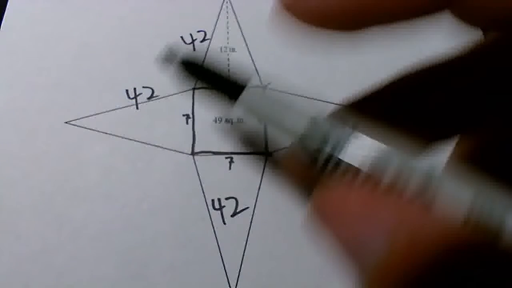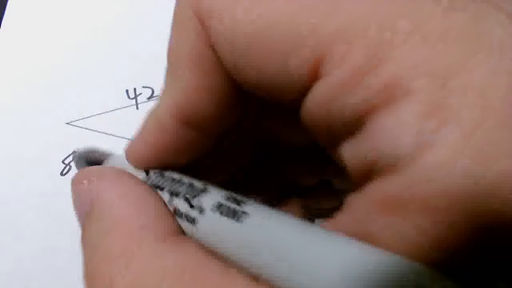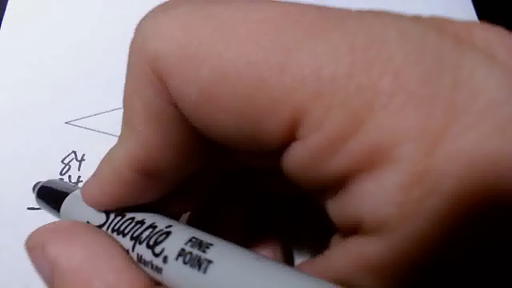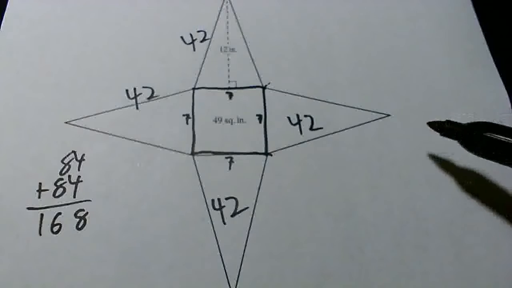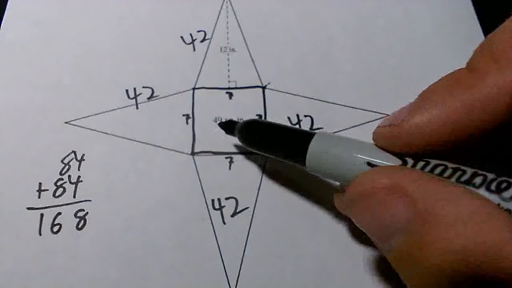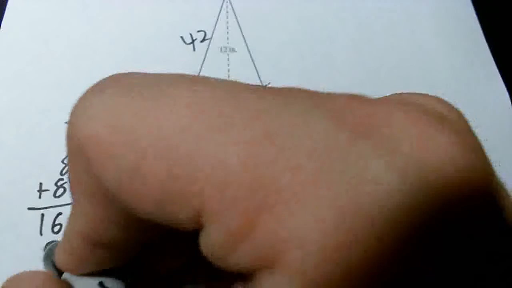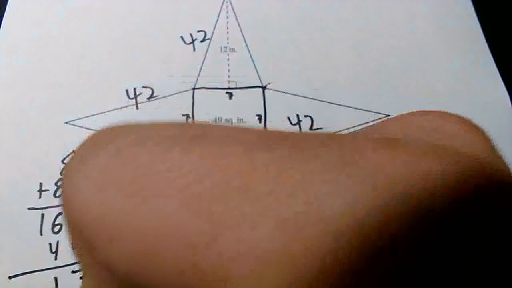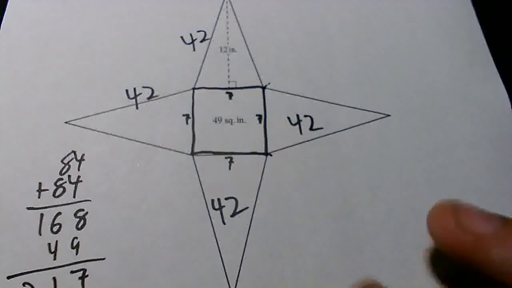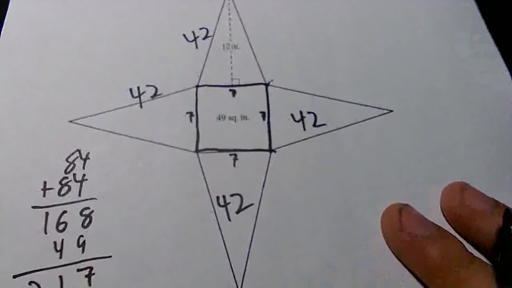That will give you 84 plus 84. 84 plus 84 will give you 168. And then you will have to add 49 square inches on top of that. That will give you a final answer of 217 square inches.